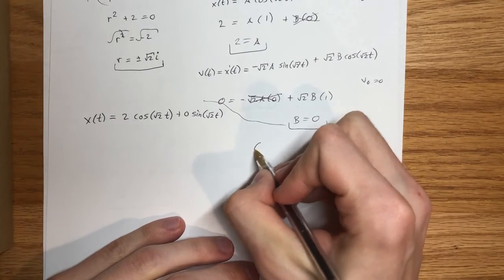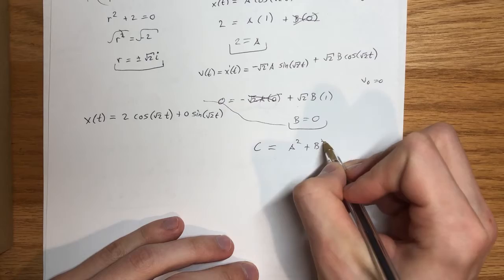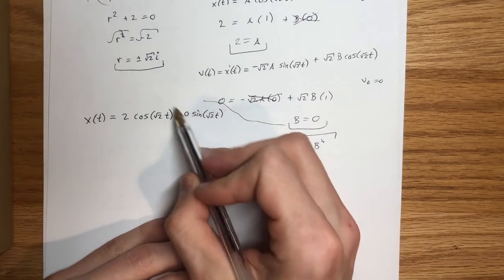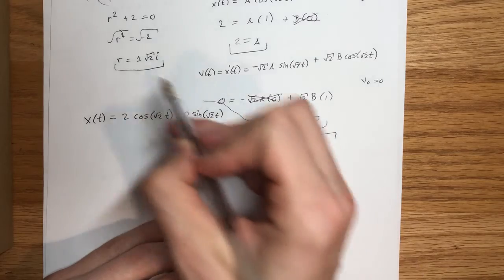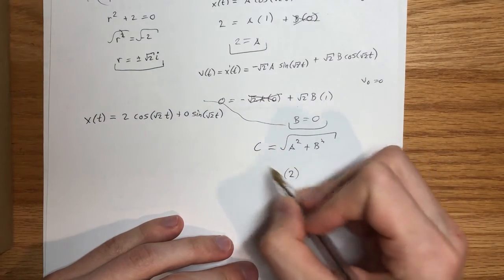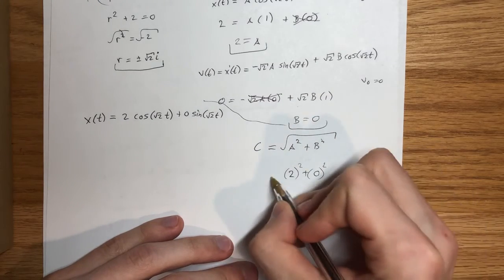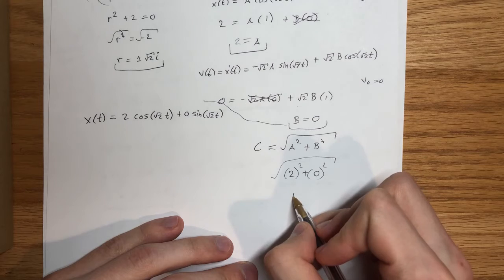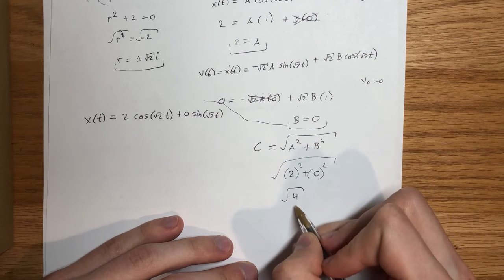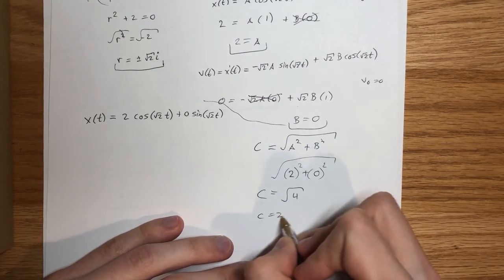This is often denoted as c is equal to the square root of a squared plus b squared. We need to use this format to find whatever value c is to pull out of the equation. So if I plug in 2 for a and 0 for b, square them both and take the square root, I get the square root of 4, because this will be 0 and this will be 4. So c is equal to 2.